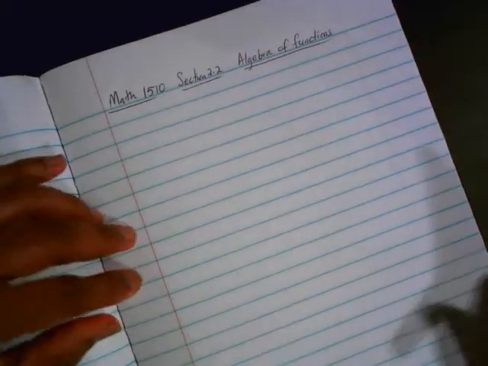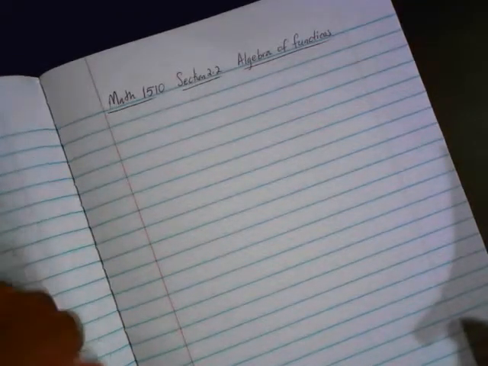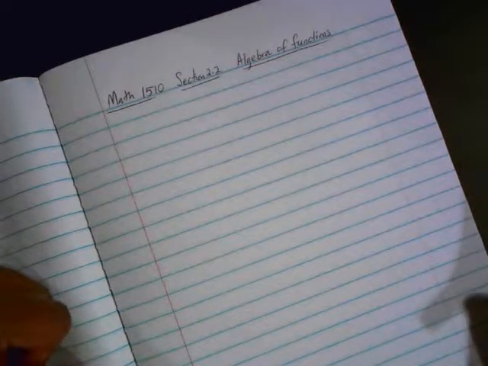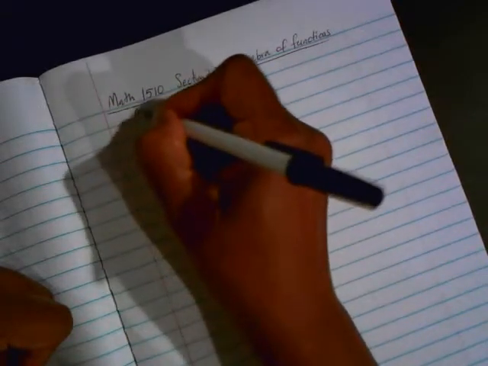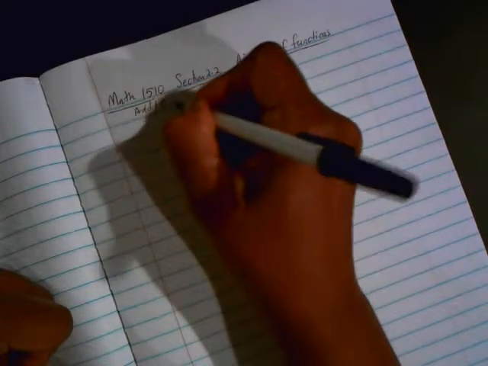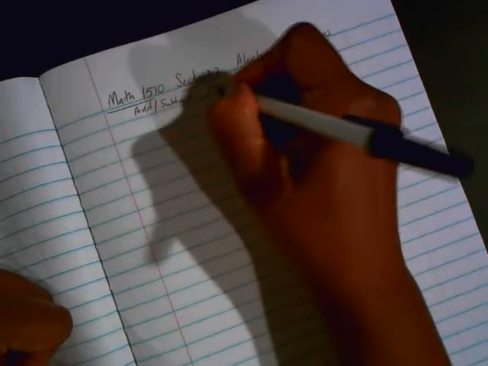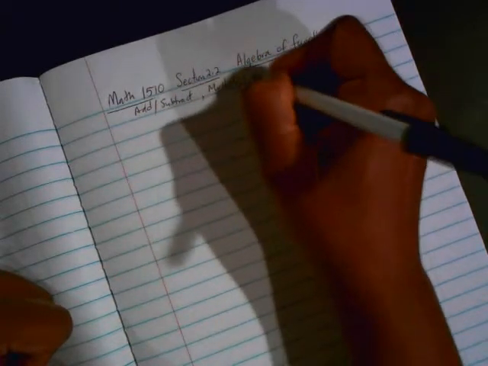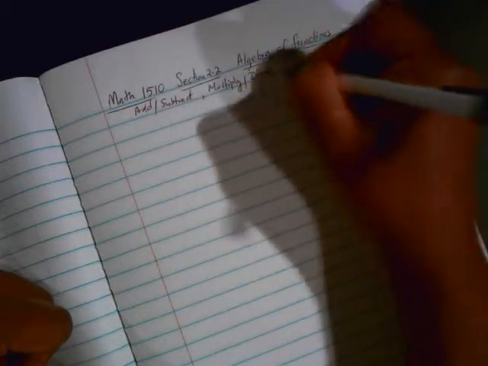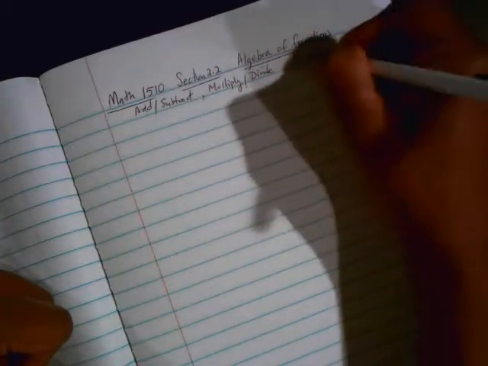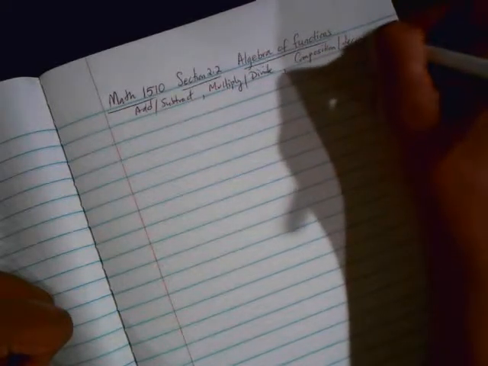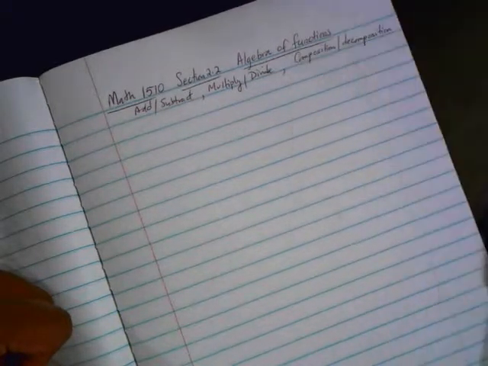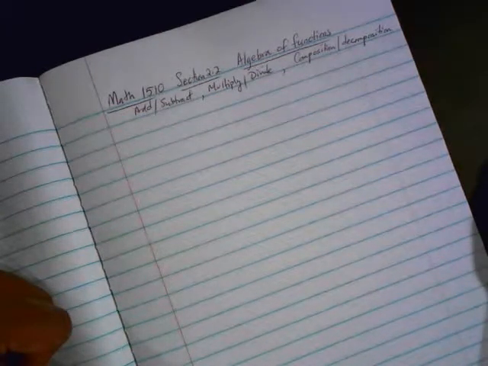Section 2.2, Algebra of Functions. In the previous section we just saw an introduction to functions, domain and range, graph. In this section we'll be seeing how to add, subtract, multiply, divide, and finally we'll learn about the composition and decomposition of functions. And all these will show up in examples and applications and in the calculus part of this course.